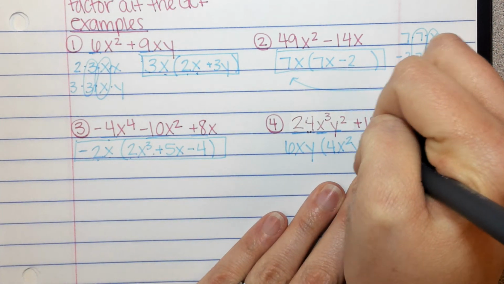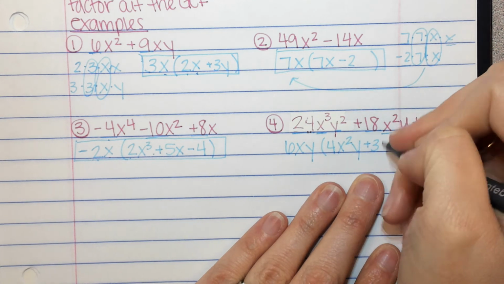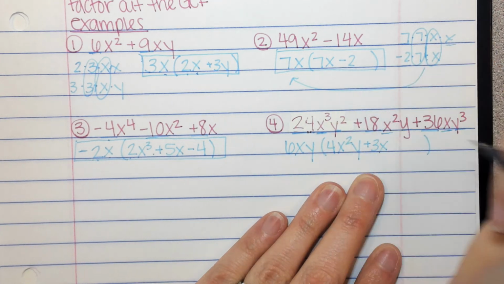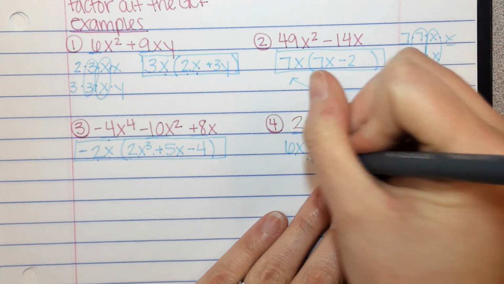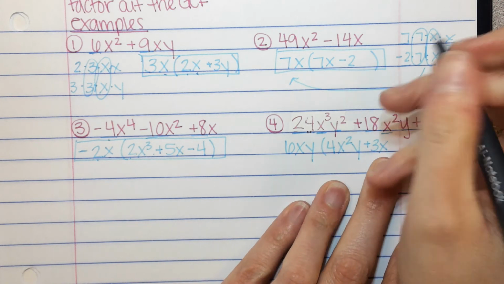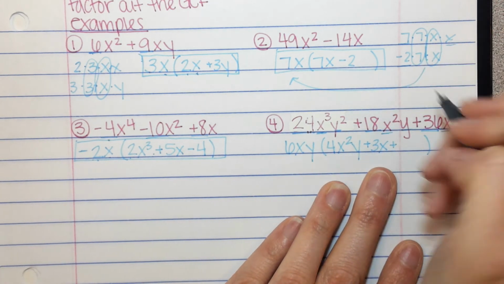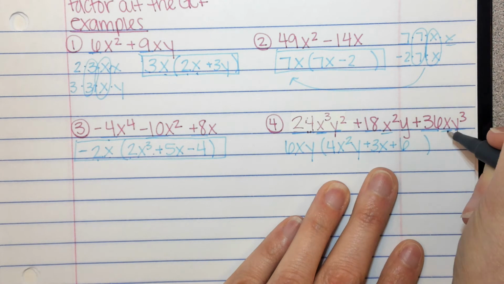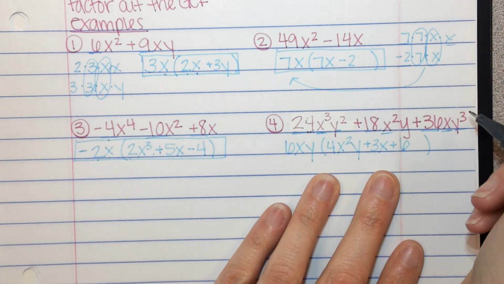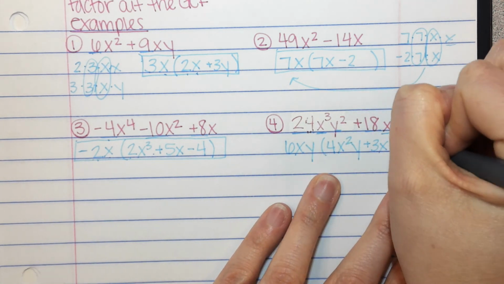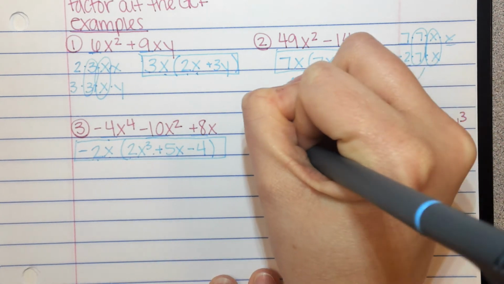18 divided by 6 is 3. I had 2x squared. I took out 1, so I have 1 left. I had 1 y. I took out 1 y, so there's no y's left in that one. And then 36 divided by 6 is 6. X, I took it out. I have 3 y's. I took out 1, so I have 2 left.